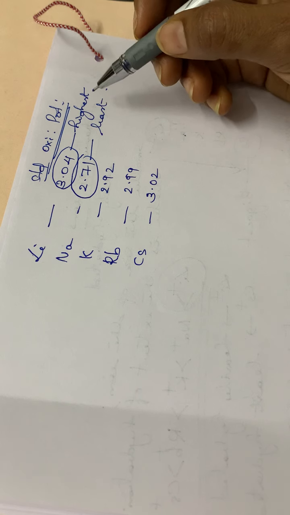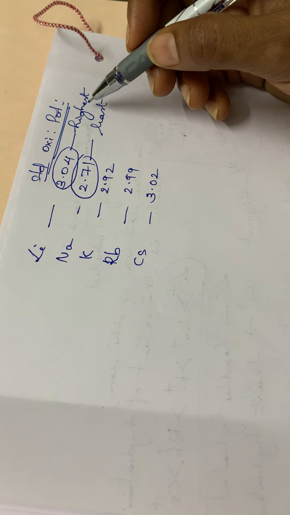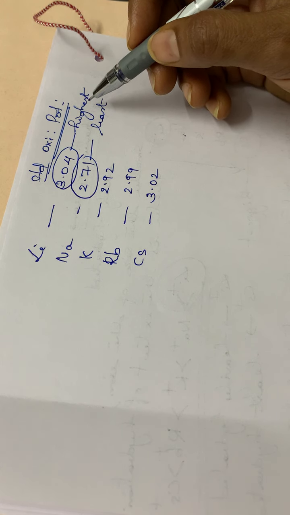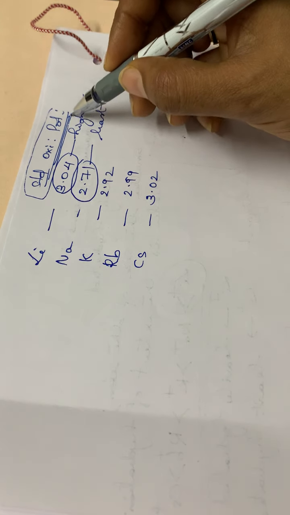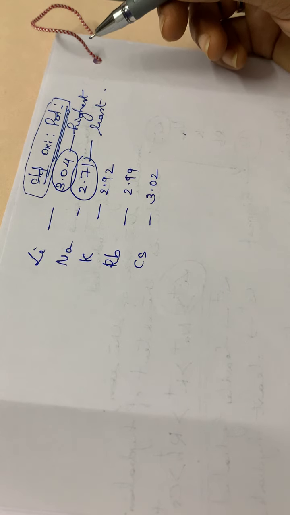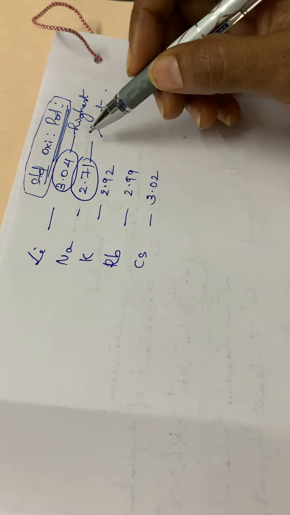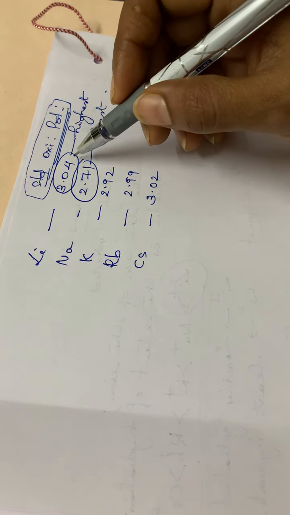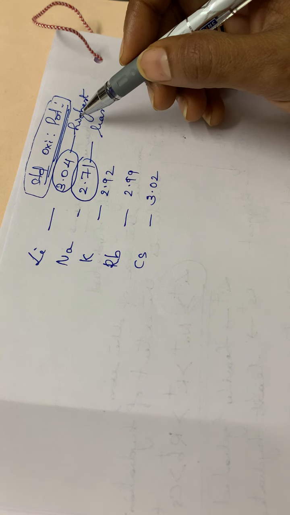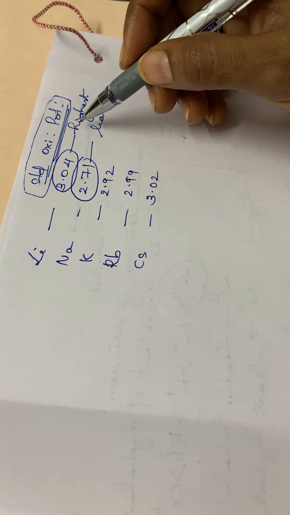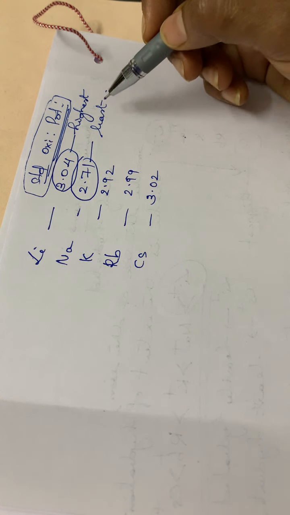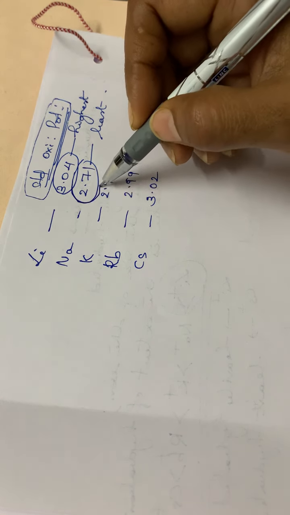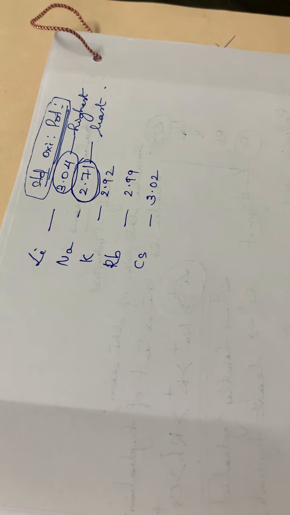So that means lithium, which has the highest value, is the most powerful reducing agent, isn't it? Standard oxidation potential defines the reducing property of that particular element. So lithium, having the highest value, is the most powerful reducing agent. But sodium is the least reducing agent since it has the standard oxidation potential of 2.71.